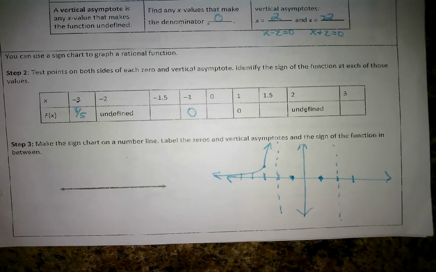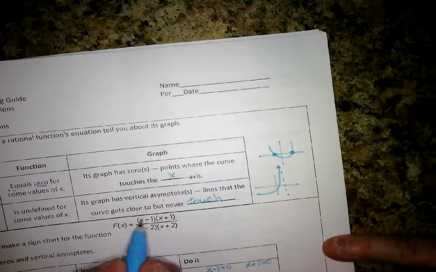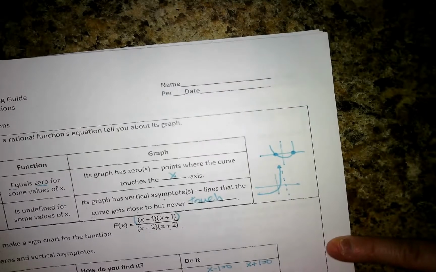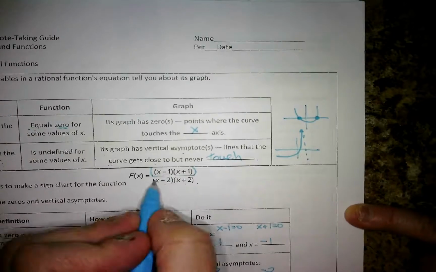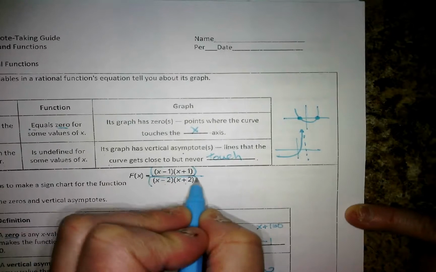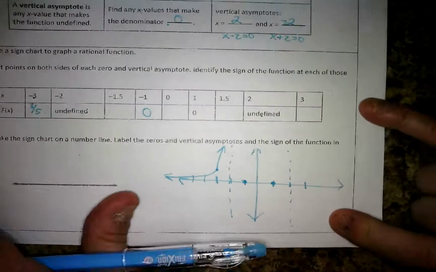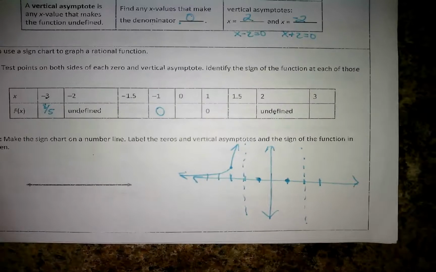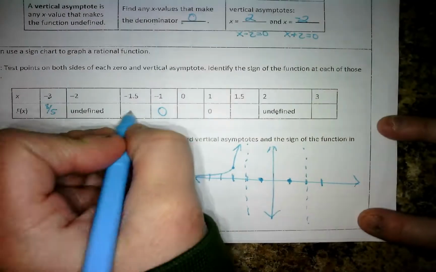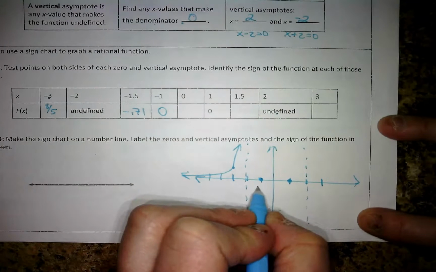Okay, so if you're graphing this on your calculator, you need a pair of parentheses around all of that, and then the division sign, and then you need parentheses around all of that. Alright, so if you plug negative 1.5 in, you're going to get negative 0.71. So here, it's going to be somewhere down here.